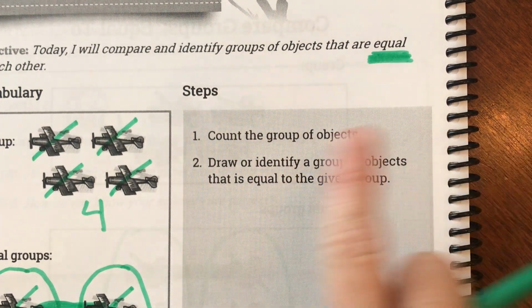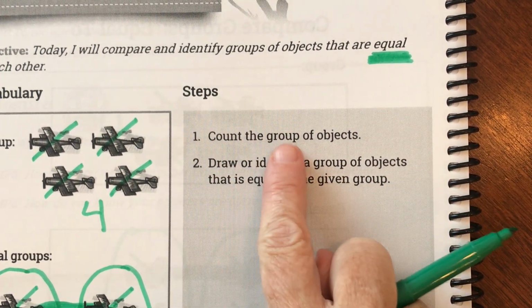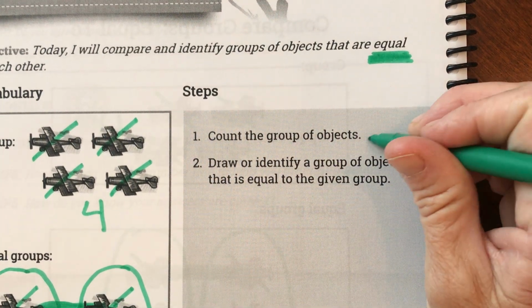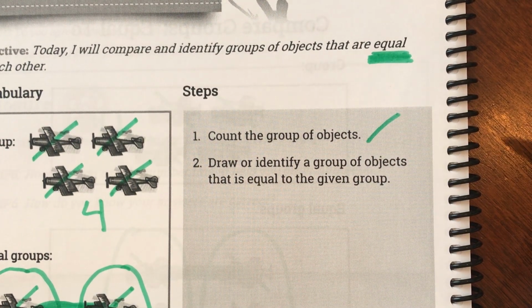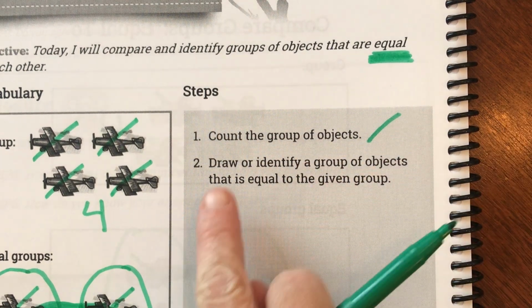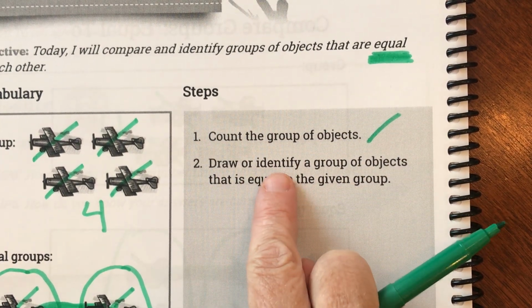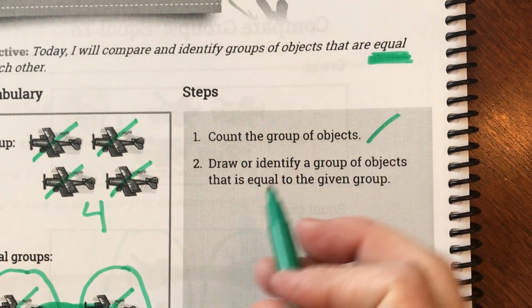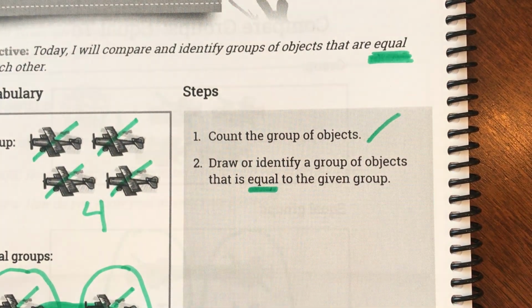These are our steps they want us to do. It says count the group of objects. So remember, we're going to count. And what do we do when we count? We cross them off when we count so we don't miss any. And then we're going to draw or identify a group of objects that is equal to the given group, because today we're working on equal. Equal means the same. Okay, so boys and girls, I'm going to show you some problems on my own really quick. This is what we're doing.